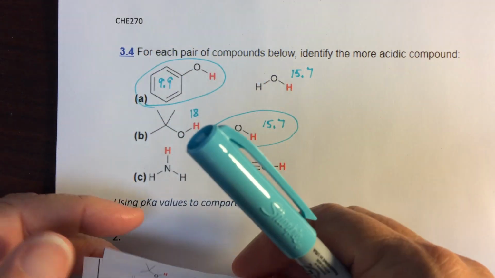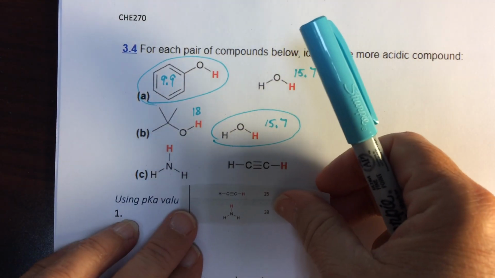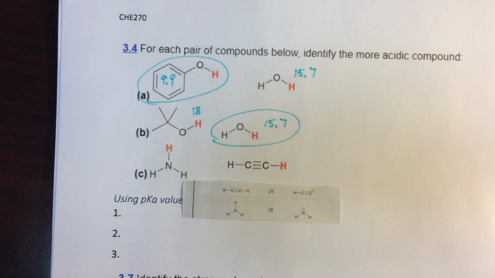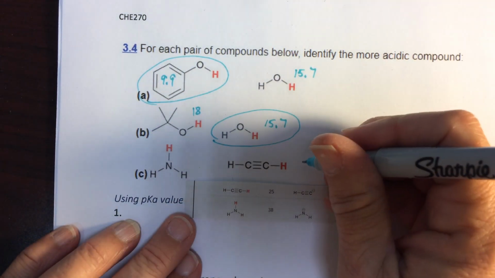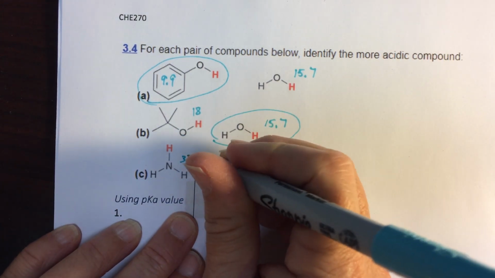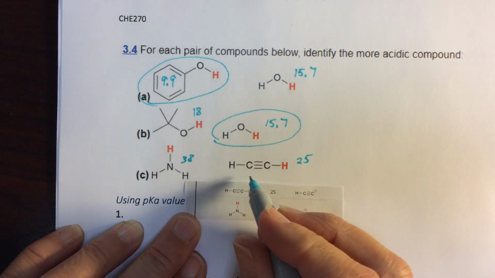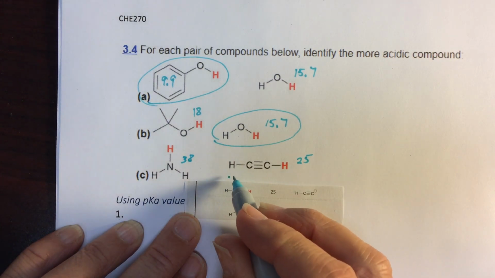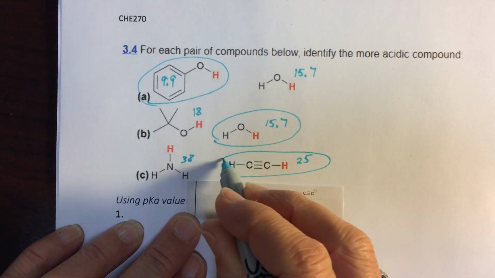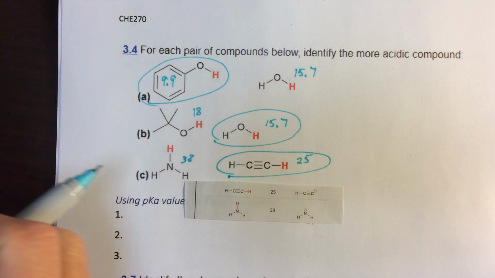Lastly, we've got ammonia and this alkyne. The alkyne has a pKa of 25, and ammonia has 38. The one with the smaller pKa is the more acidic, and so that's what we get.